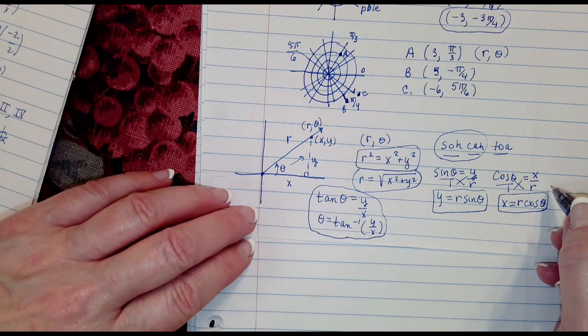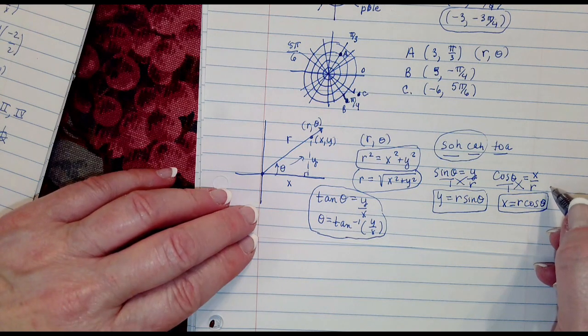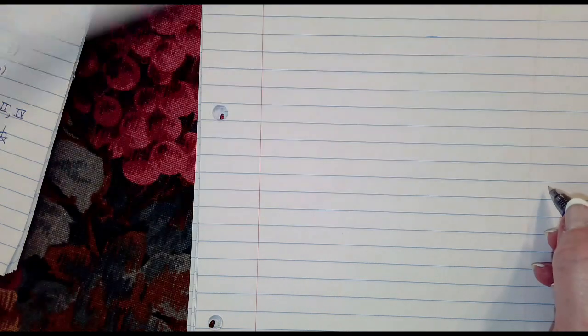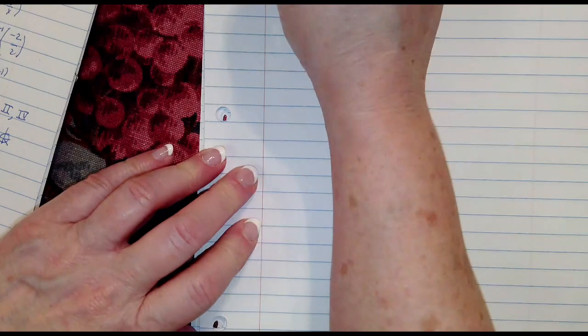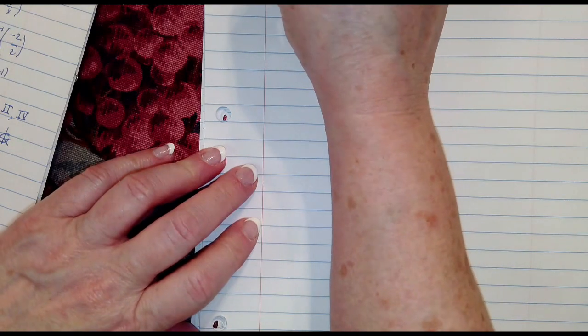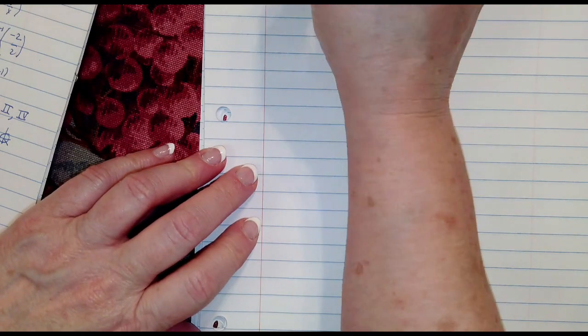And now we're going to try an example using the formulas. So everybody got it up to this point? Okay. If not, we can pause me. All right, so we're going to go polar to rectangular.